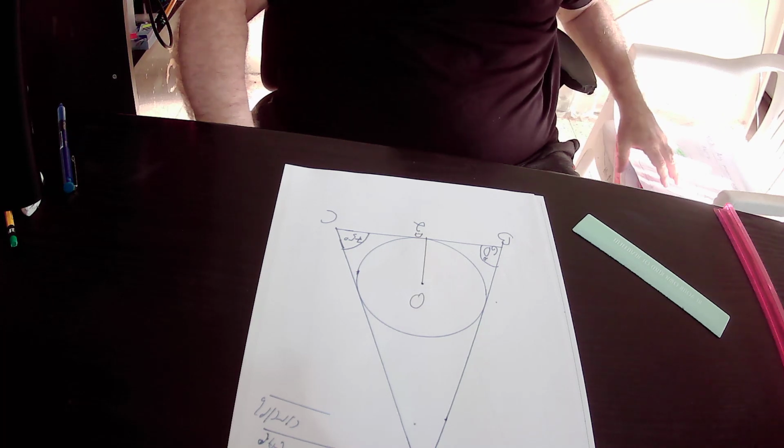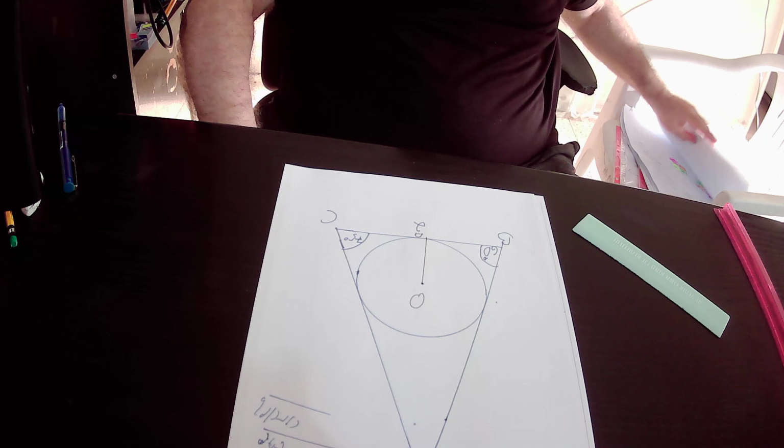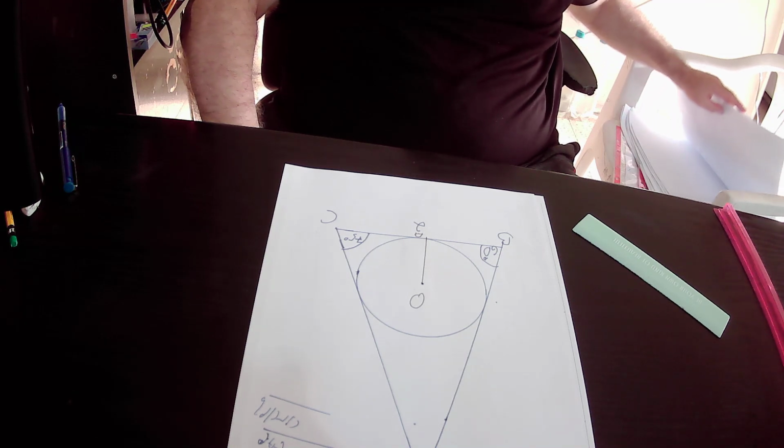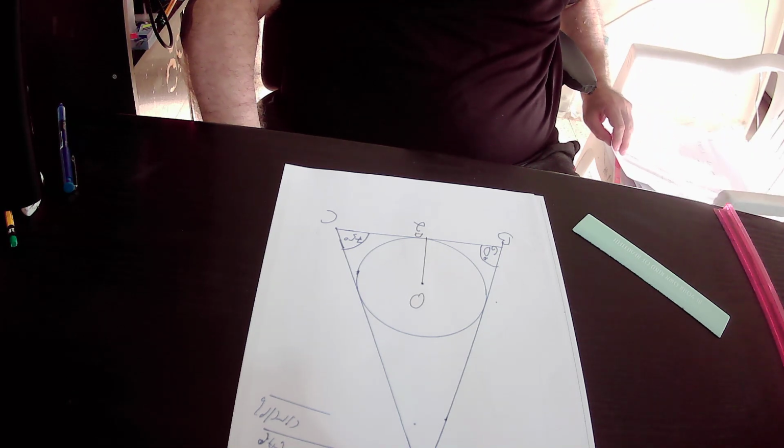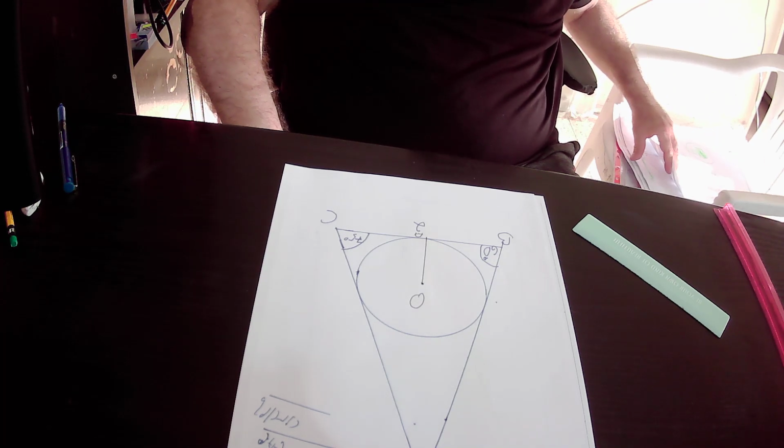Here, point O is the center of the circle, point D is a point on the circle itself.